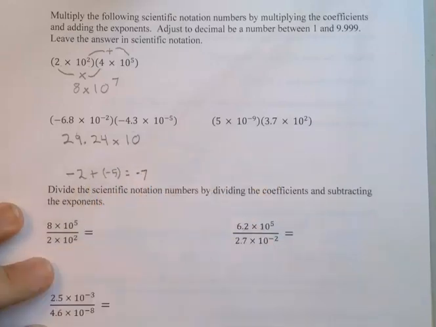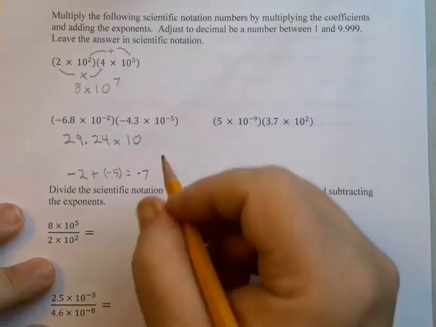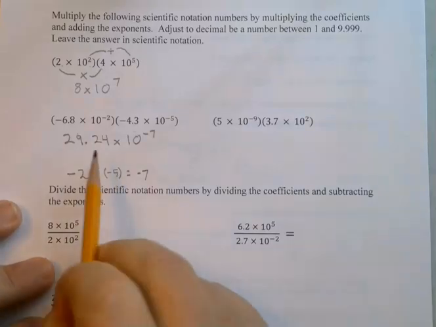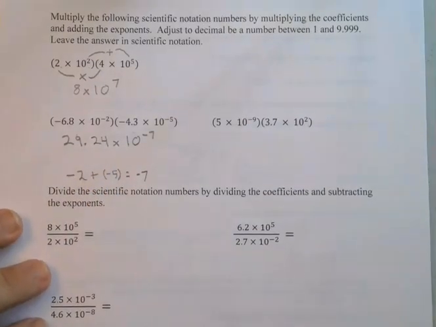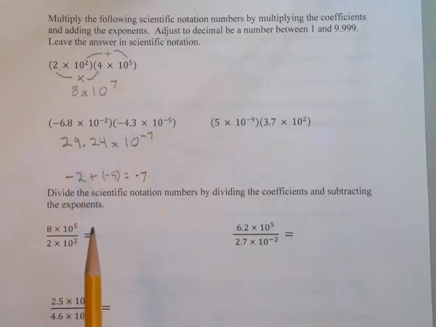So you may even want to do that on a calculator. Be sure you don't go in the wrong direction with that. Okay. All right. So this is going to be -7. All right. So there's our answer, but it's not entirely finished. The coefficient should be a number between 1 and 10. So you just use the following reasoning.